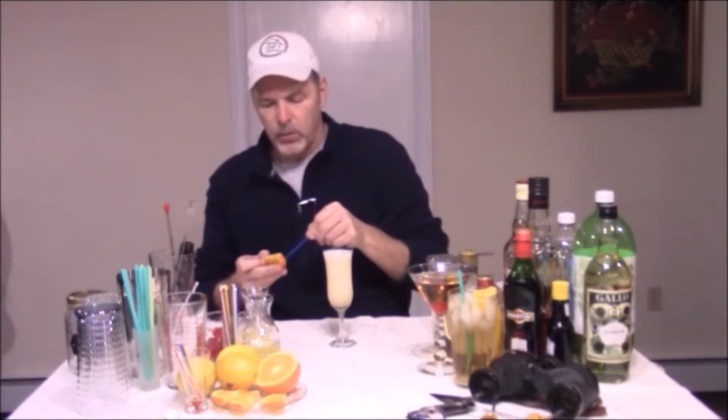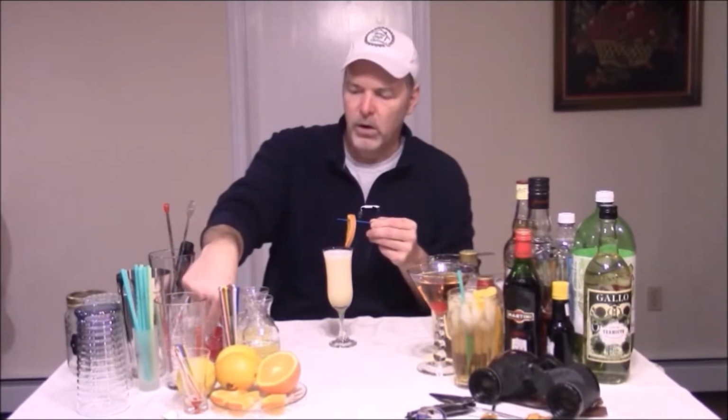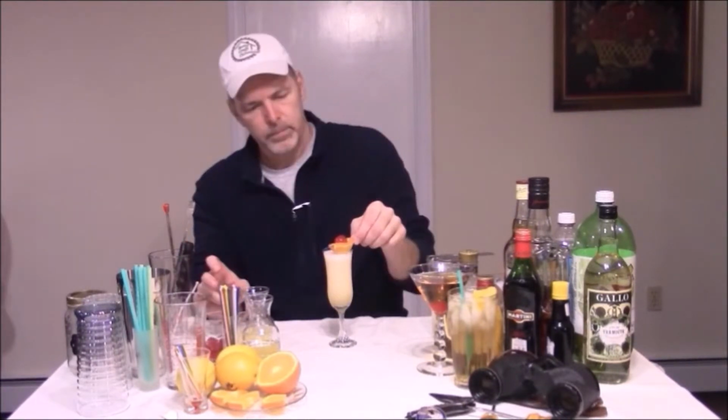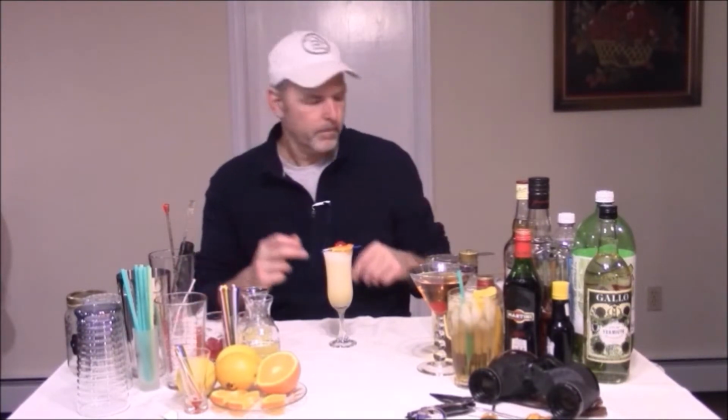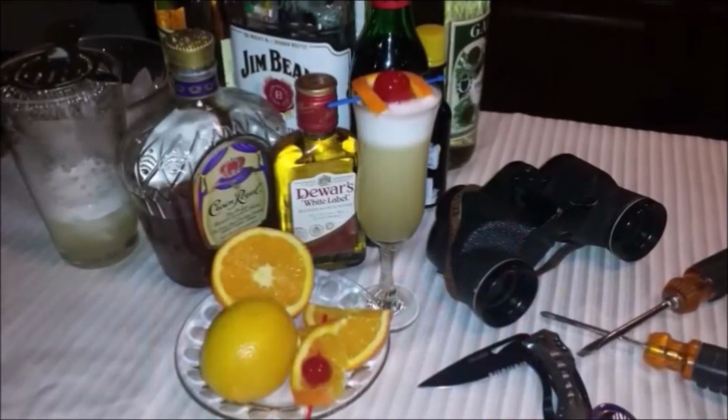And then you can garnish that with a little orange, cherry, and that is a lovely whiskey sour cocktail.